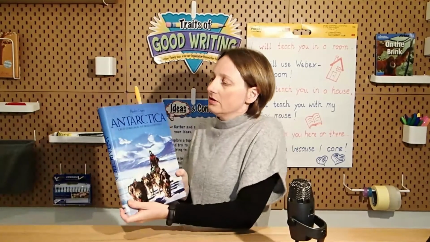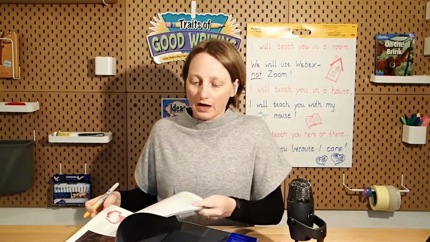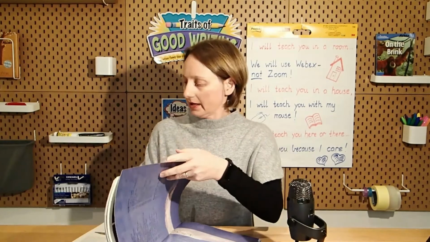Now, I don't have any books specifically about animals that live in the ocean, but I do have a book about Antarctica. And I know that the continent of Antarctica is surrounded by ocean. So I'm going to look in the table of contents first to see if there's any information listed that might help. And when I look, I discover that there's a chapter on land animals. That's not going to be helpful. There are also chapters on penguins, seals, whales, and birds. I think whales sounds pretty interesting, so I'm going to turn to that page now.